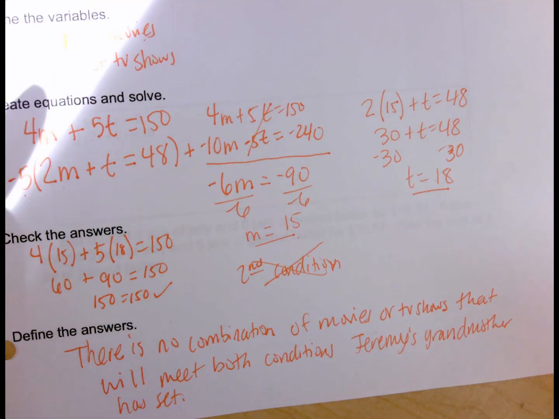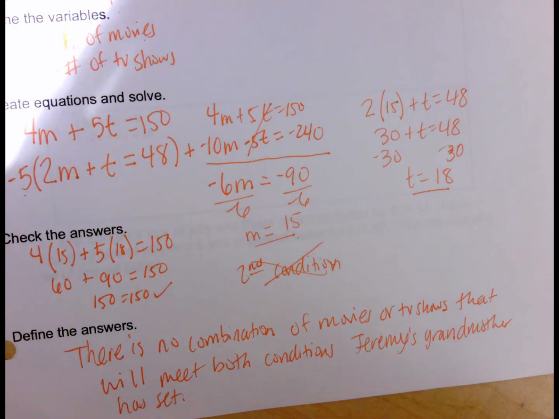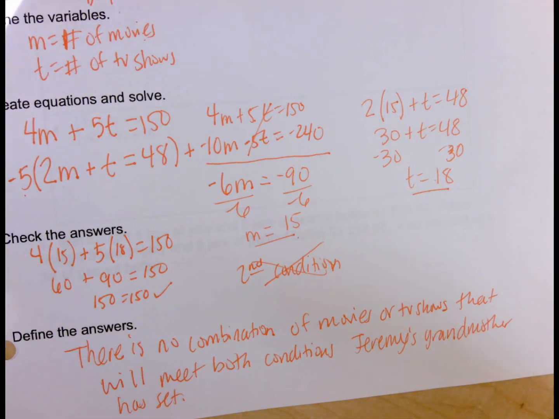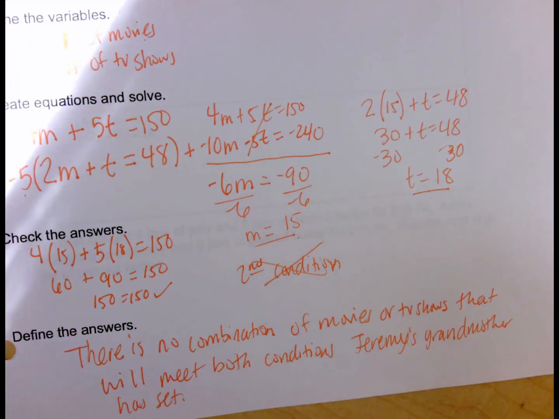So we're going to go ahead and do a couple more examples where we use that same magic number idea, the elimination, and we're going to solve a few more problems here in just a minute.